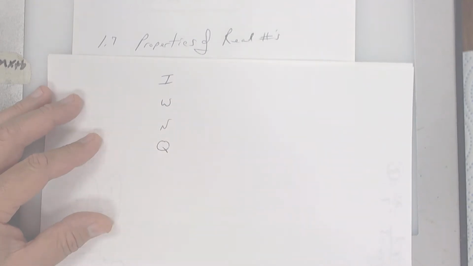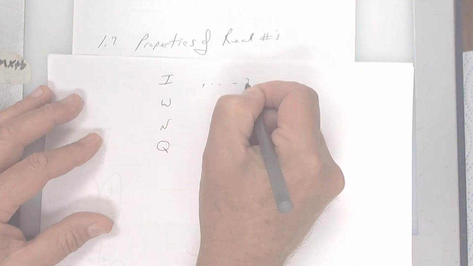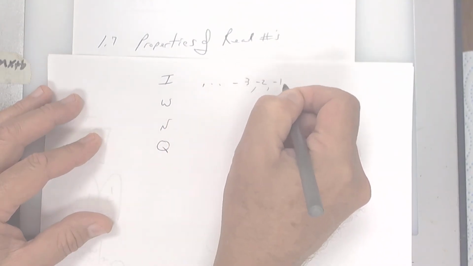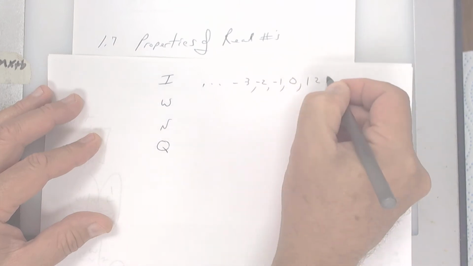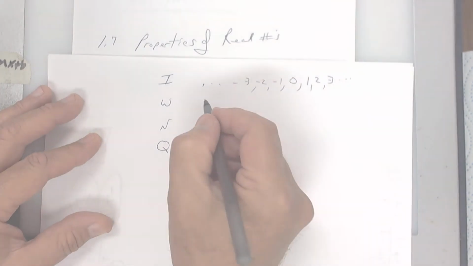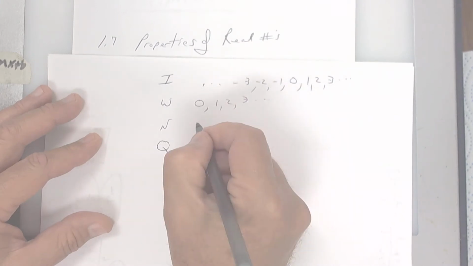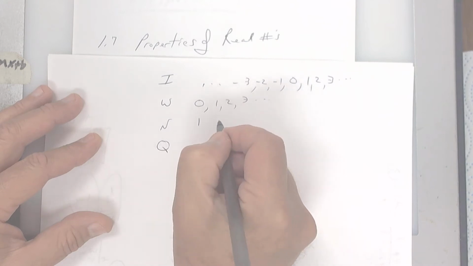Do you know those? Well, the integers are the number line. So negative 3, okay? The whole numbers start with 0. And the natural numbers start with 1. No 0 here.